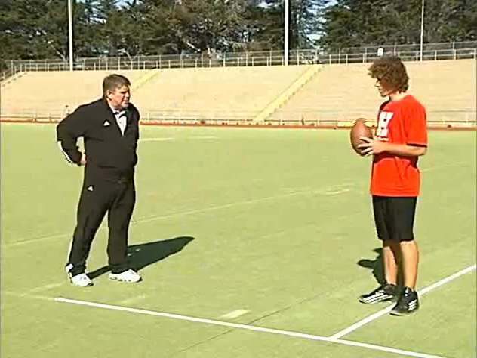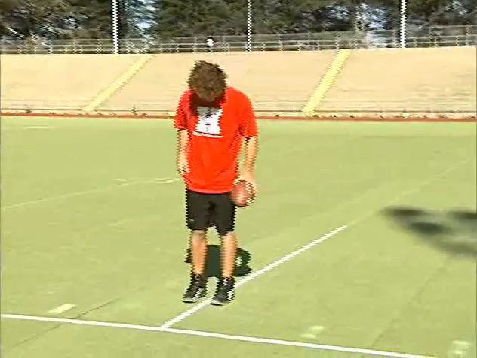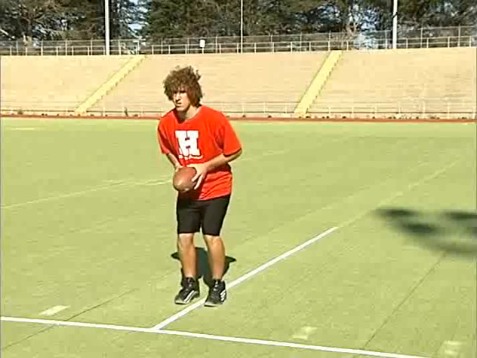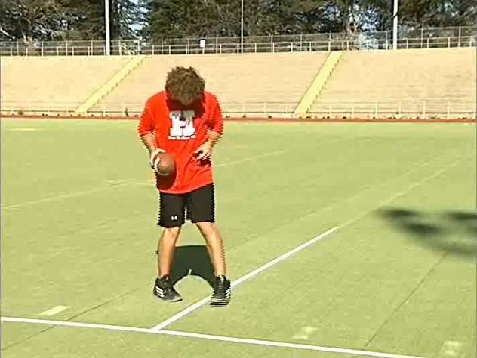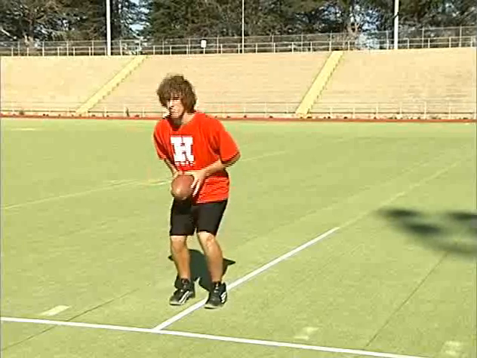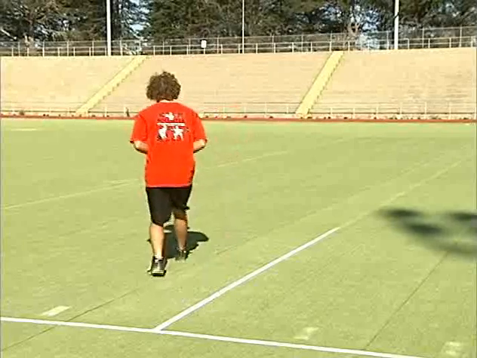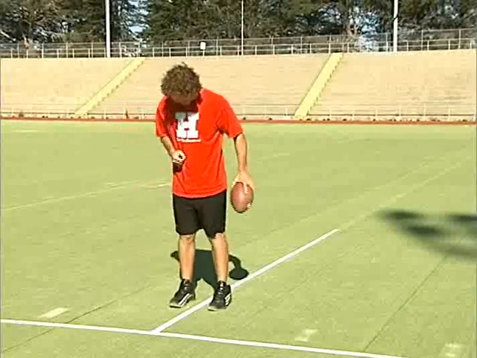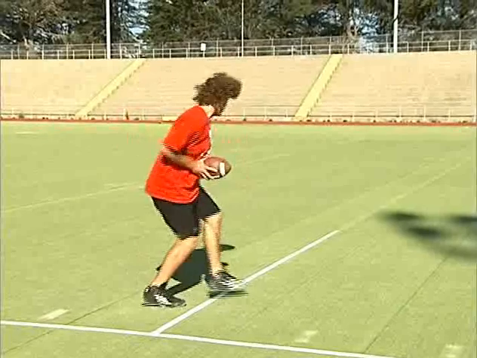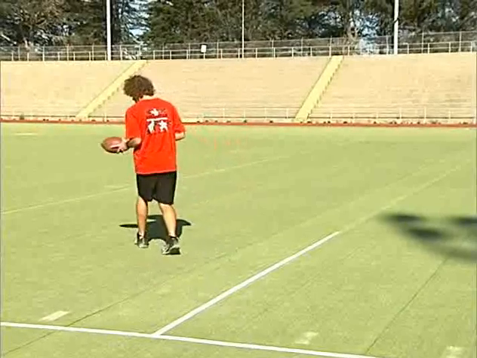Now let's have the quarterback just do that by yourself. 1 step only. Set. Very well done. Come on back. Now let's go 2 steps. Set. 1, 2. There you go. Good. Now come on back. Let's go 3 steps. Set. 1, 2, 3. Good.